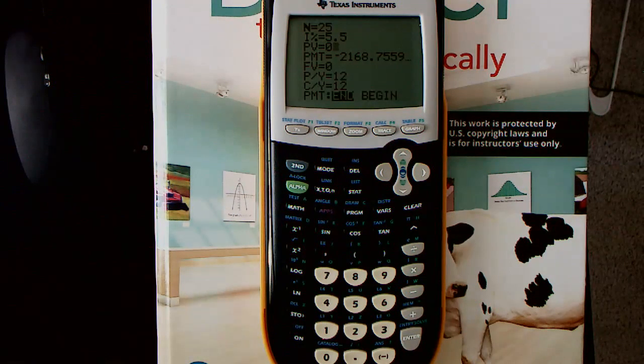Actually, for an ordinary annuity, your present value is 0 because the first payment will be made by the end of the first year. If it's an annuity due, that's a different story, but we do not cover that. So for an ordinary annuity, present value is always 0.